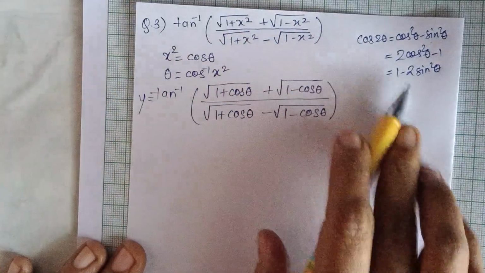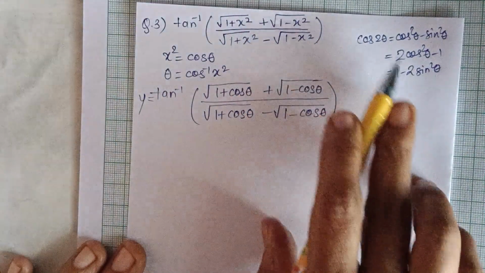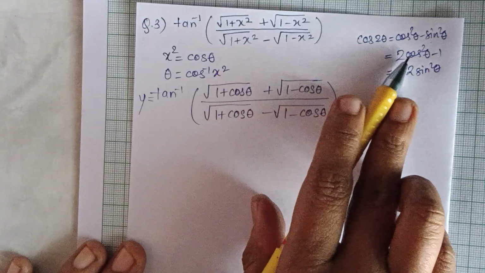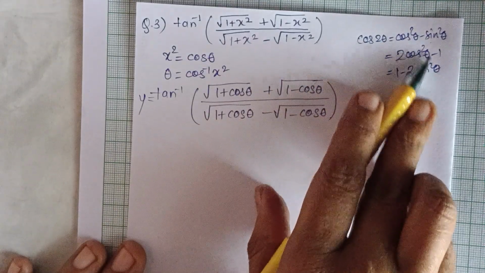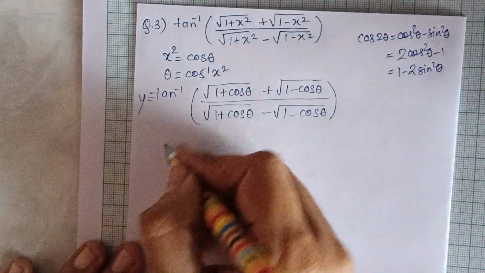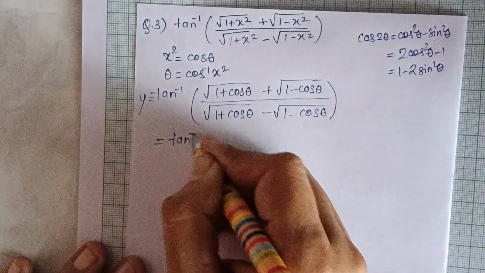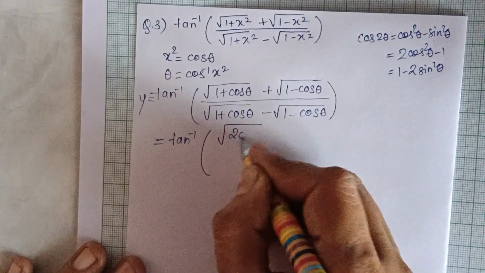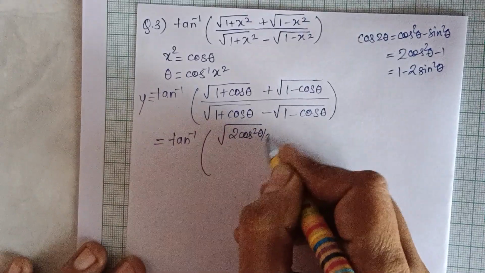So making use of this, and we have to make the angle half, that is cos theta will be 2 cos square theta by 2 minus 1. Okay, so 1 plus cos theta is 2 cos square theta by 2, under the root.